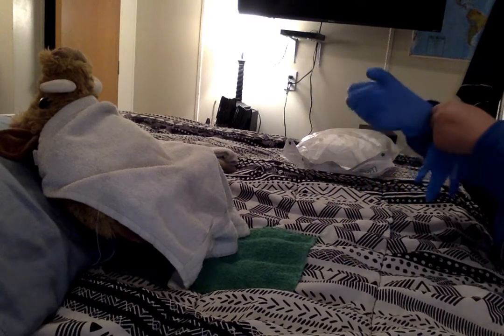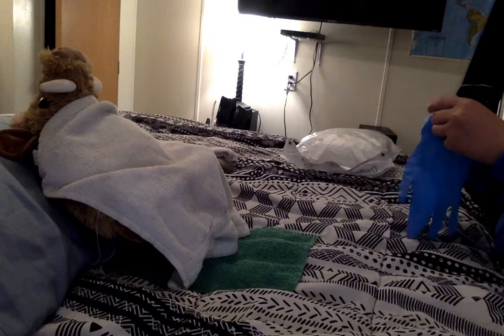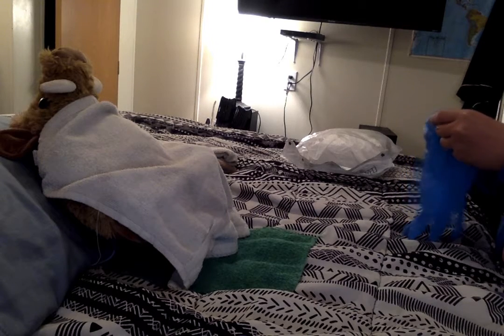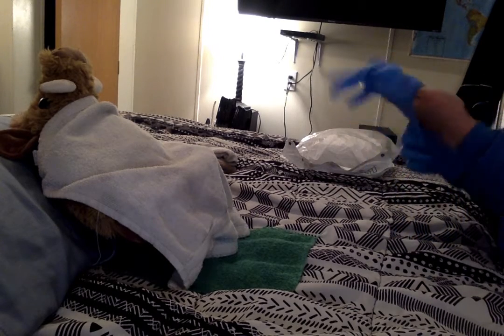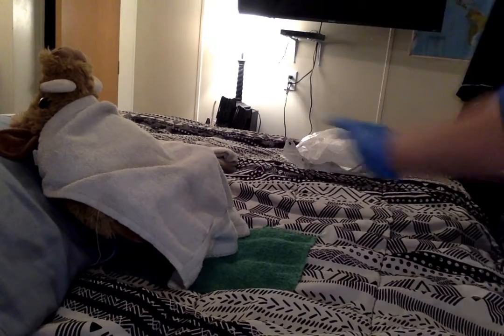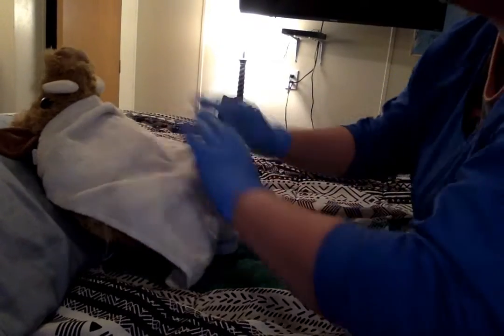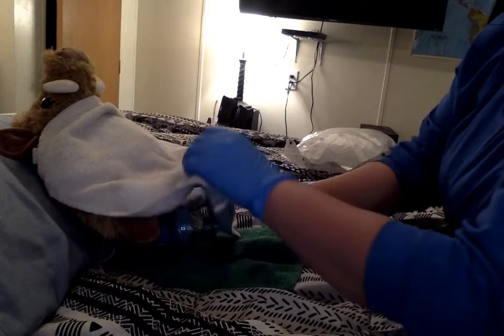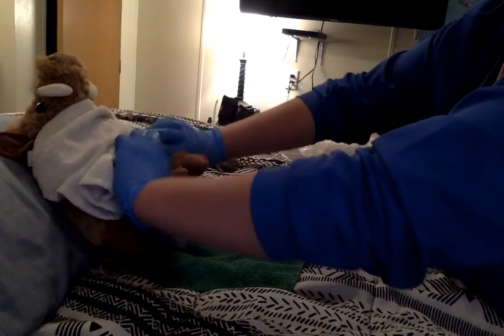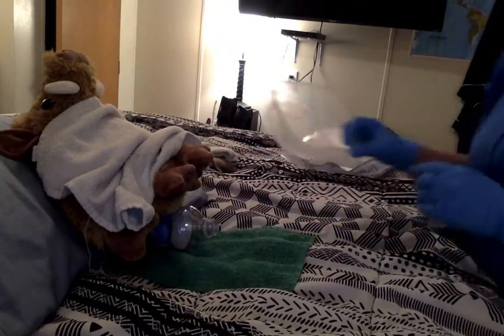So we're going to help the patient into a dorsal recumbent position. We're going to make sure her knees are flexed and relaxed, and she is lying on her back. So we're going to do that now. She's on her back, her knees are flexed. We're going to uncover her bottom.